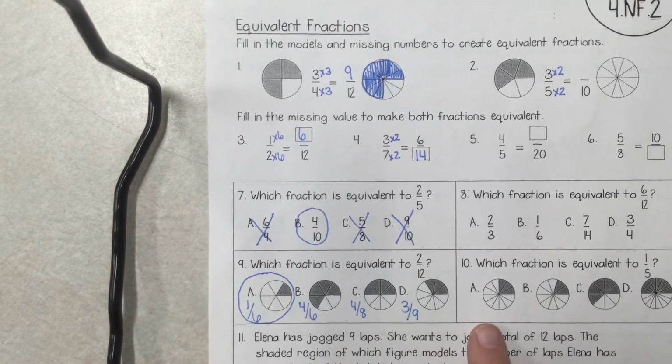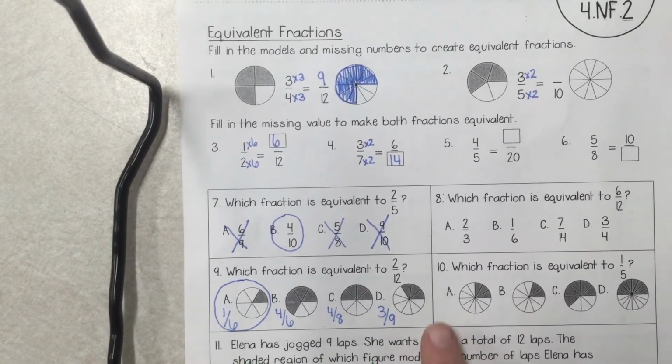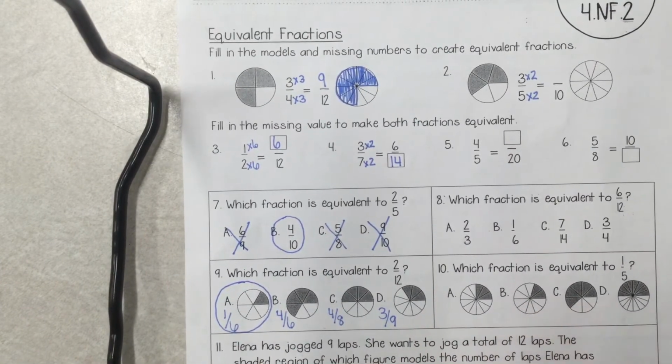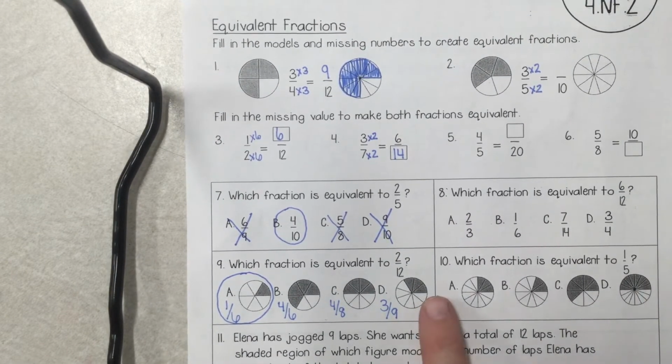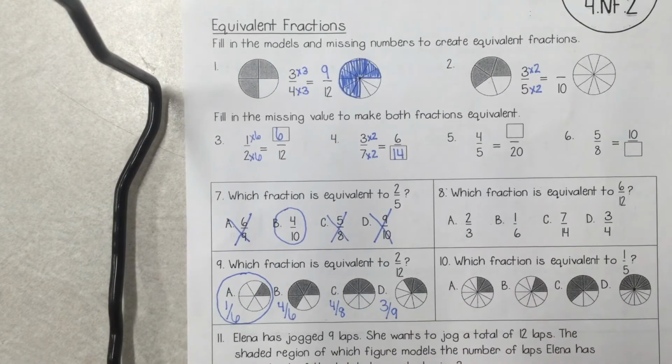So when you do number 10, I would recommend doing that exact same thing that we did. First, write the fractions beside each circle, and then tell me if it's equivalent. Check multiplication. Check if it works out with both the numerator and the denominator.